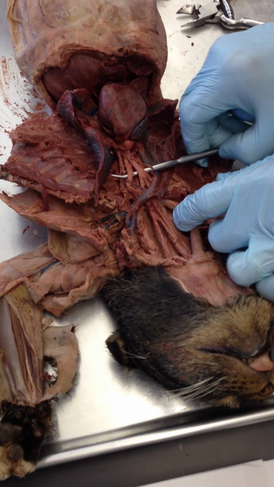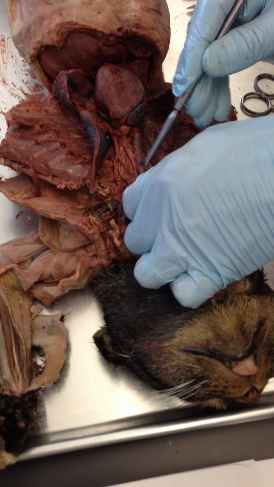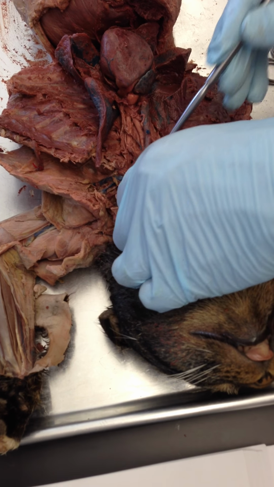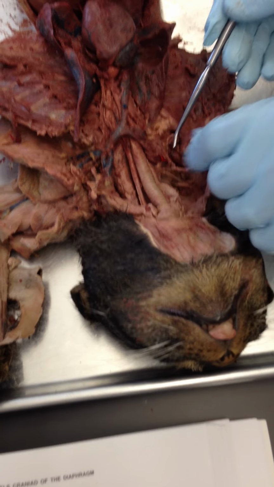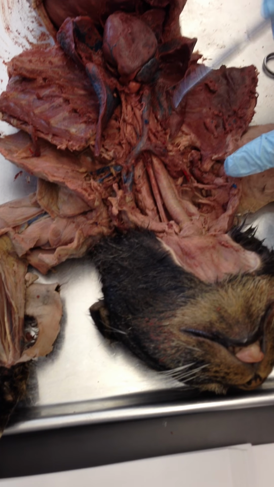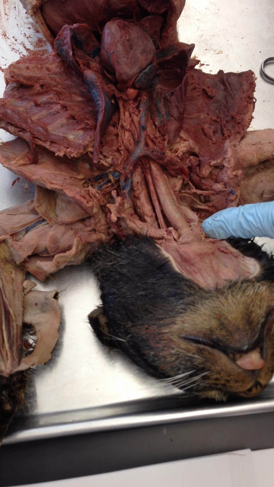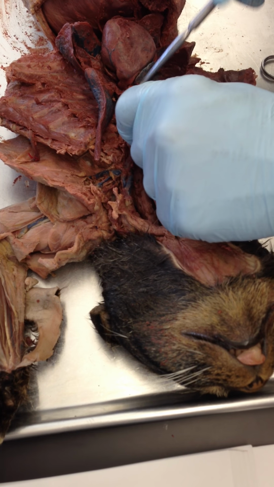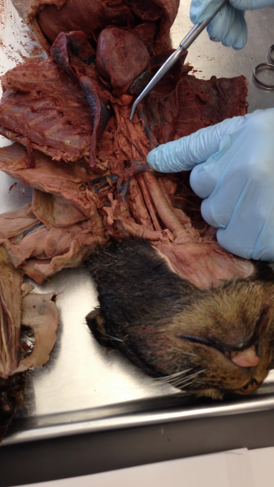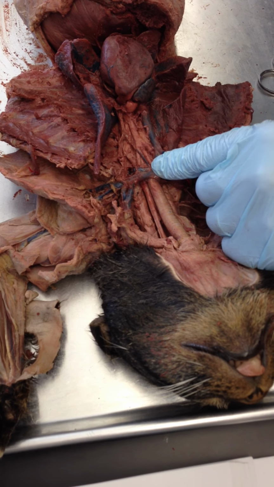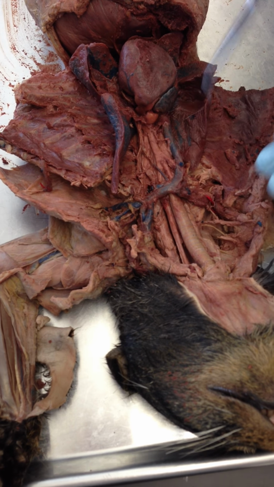Let's see. We can clean this up a little bit here. Looks like it might have gotten cut here. Yeah, I don't think it extended any further. But in other cats, it extends all the way up to a little string that was tied right up here. Oh. So they injected latex here. Okay, so those are the two paired carotids right here, the right and the left carotids. And they're coming right off the brachiocephalic right here. And most laterally towards me, in this case here, is the right subclavian, which you correctly named all those.